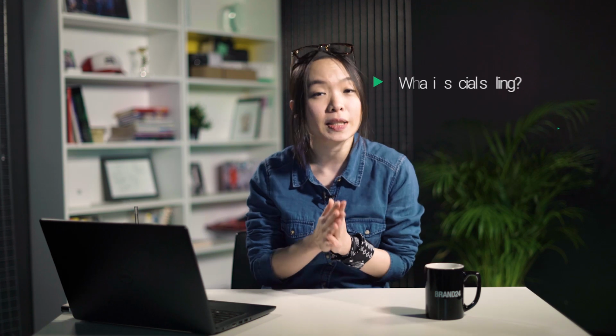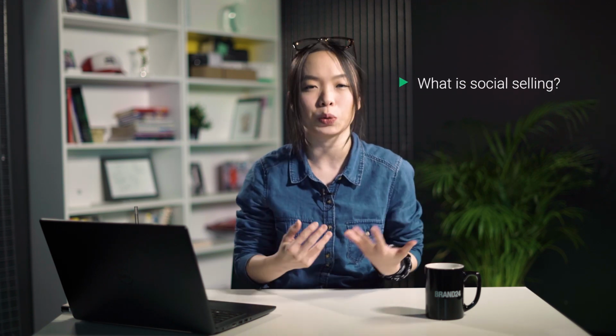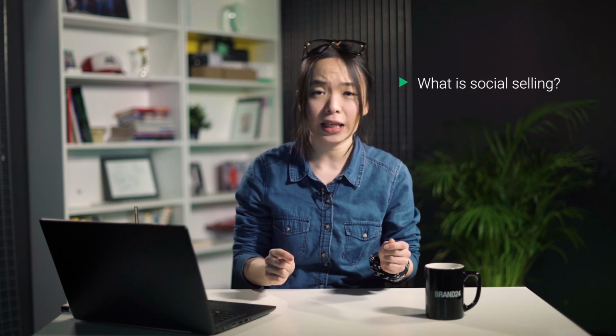But first, what is social selling and how is it different from social media marketing? So social selling is the process of finding and connecting with your potential customers through social media. This might sound really similar to social media marketing, and there are definitely a lot of areas where social selling and social marketing overlap. But the key difference between these processes is in the scale and in the way that you connect and build relationships.